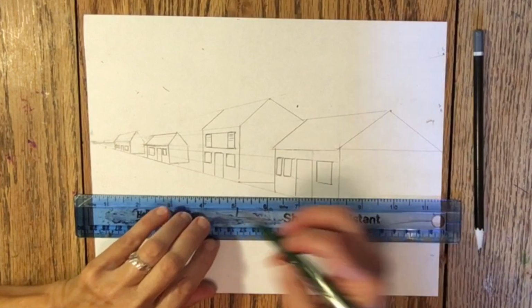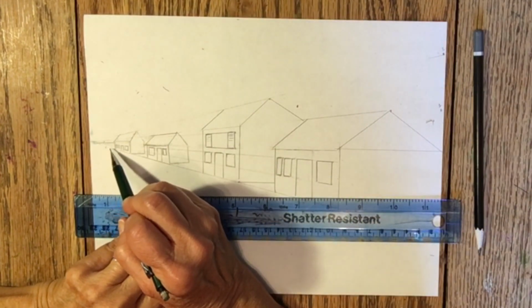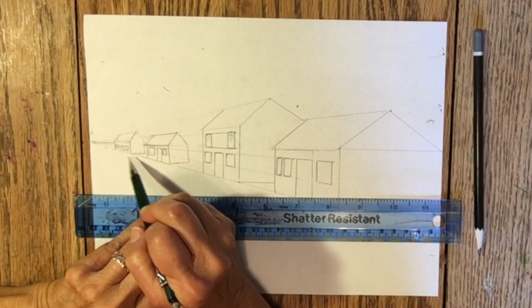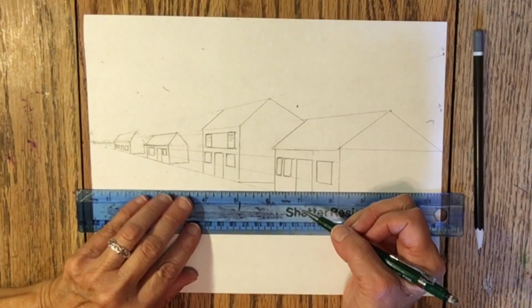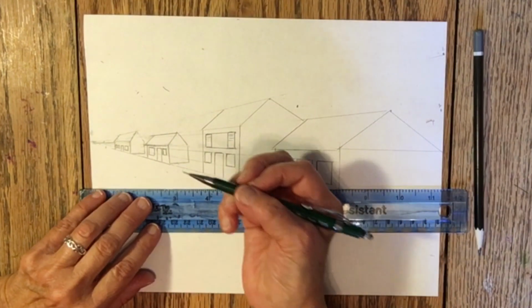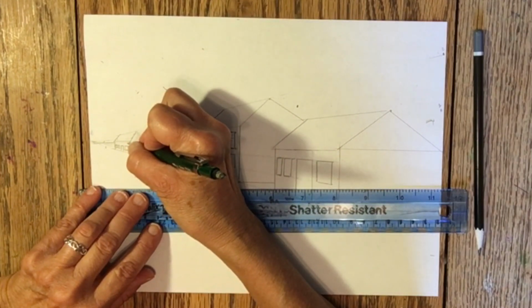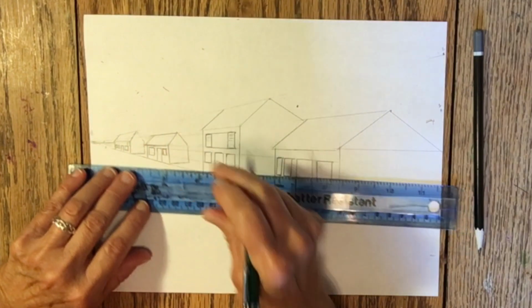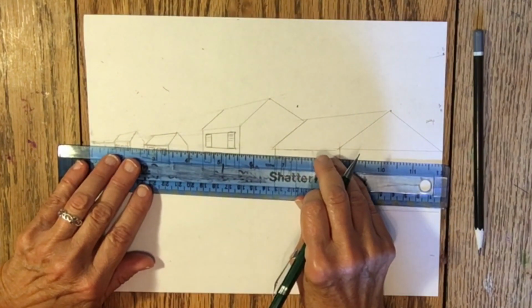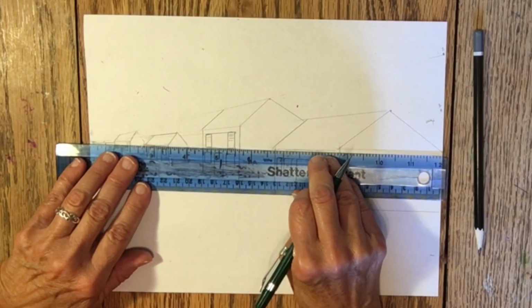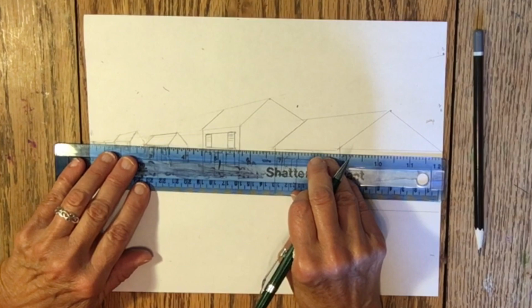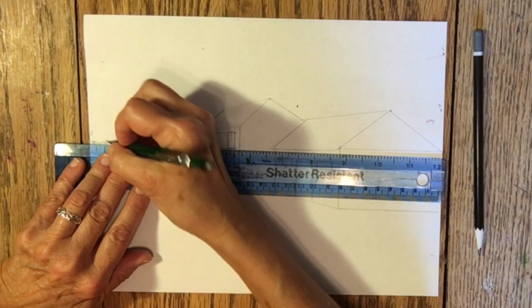Okay, I've taken a break and I've erased all of the converging lines that went across this house because I want to put the second story windows in, and having those would just confuse things. So here's a little line for the edge of the second story window. And I can make it the same size as the other window if I want to, by just lining it up with that.